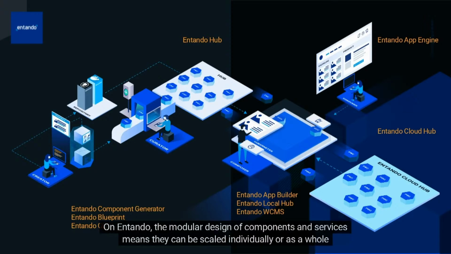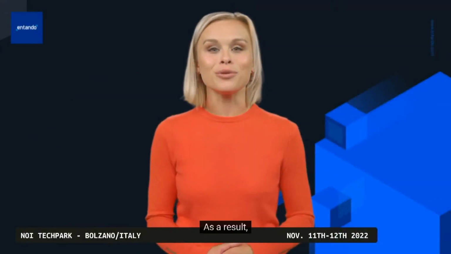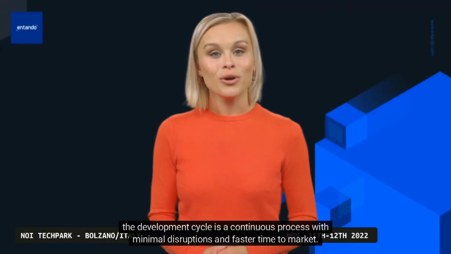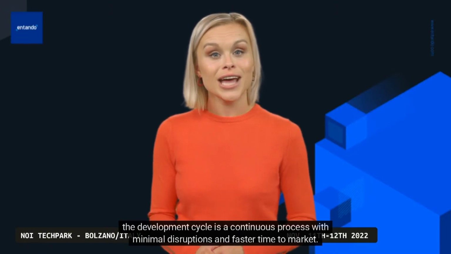On Intando, the modular design of components and services means they can be scaled individually or as a whole according to those interactions. Likewise, content can be updated, engine rules adapted, and upgrades made seamlessly. As a result, the development cycle is a continuous process with minimal disruptions and faster time to market.